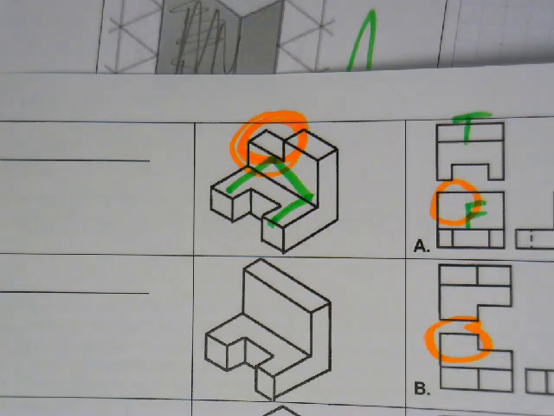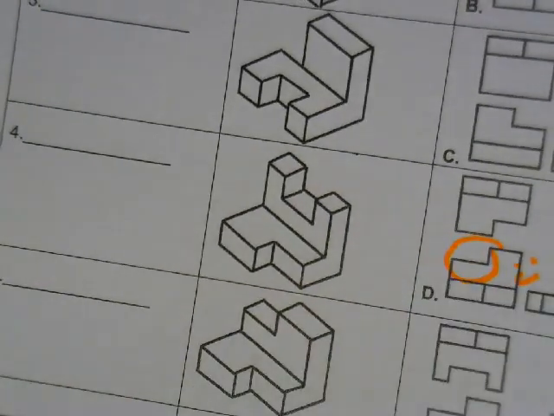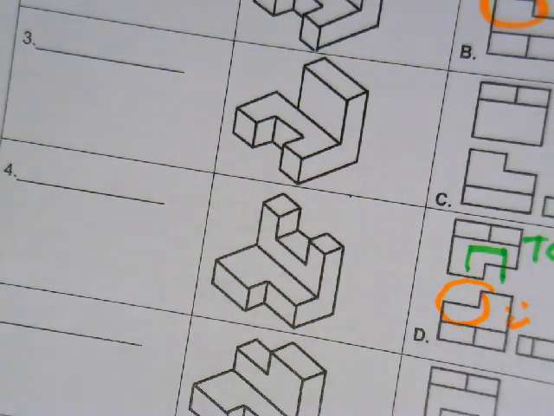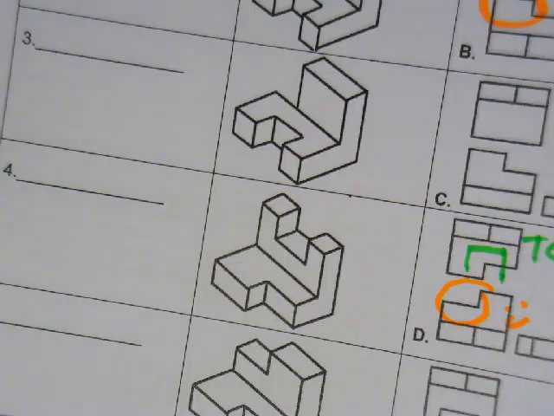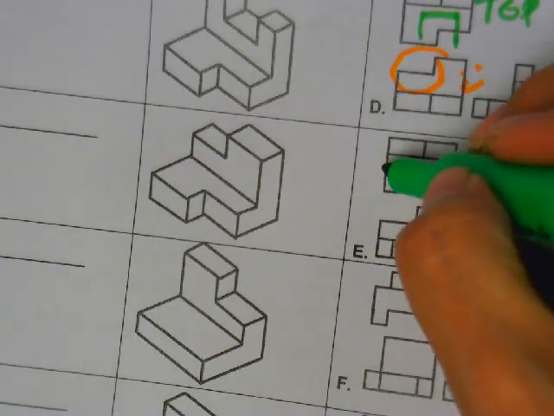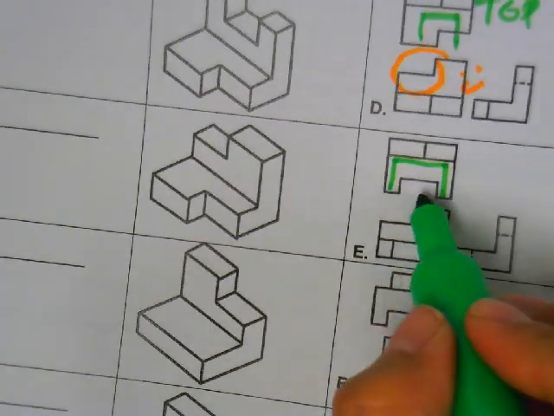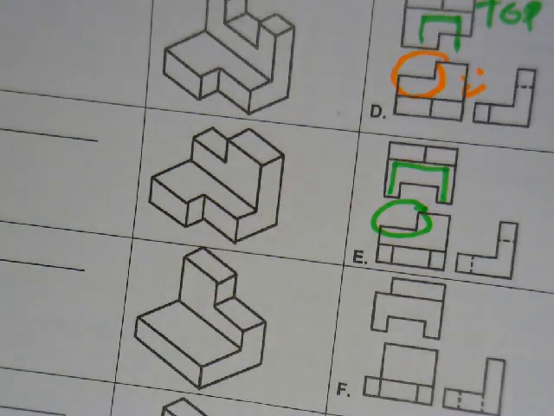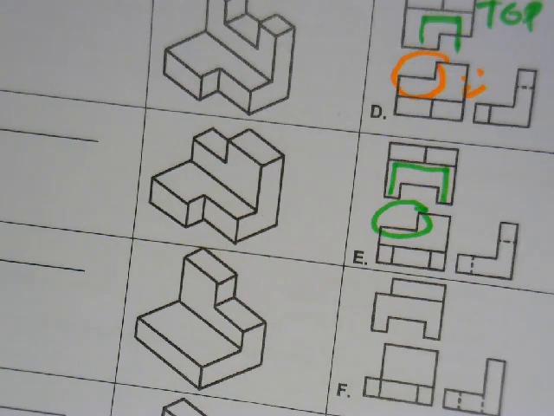Okay, so if I look at letter D on the top view, does it have that C cutout that I need? No. So that eliminates it. I'm looking for one that has a C cutout on your top view. E. Does it have the C cutout? Yes, it does. Does it have this little corner cutout? Yes, it does. So it matches. You want to check the front view and you want to check the top view. All the right views are the same, so right view is not going to help you. It's the top and the front. This one has this cutout and the letter C. This one was wrong because it didn't have the C.